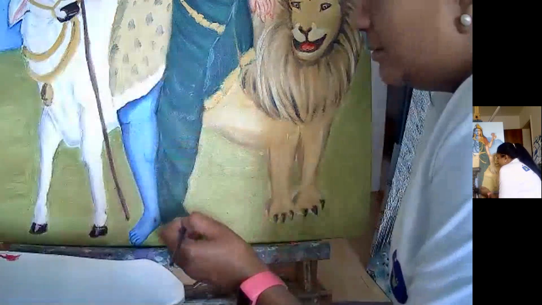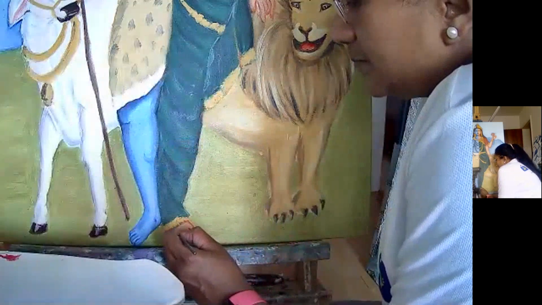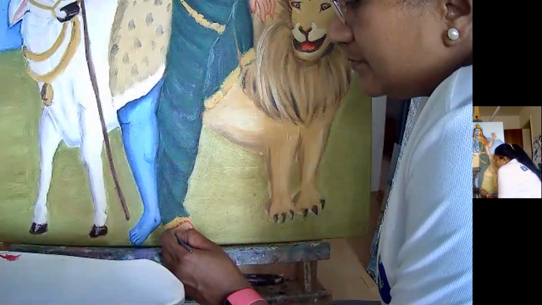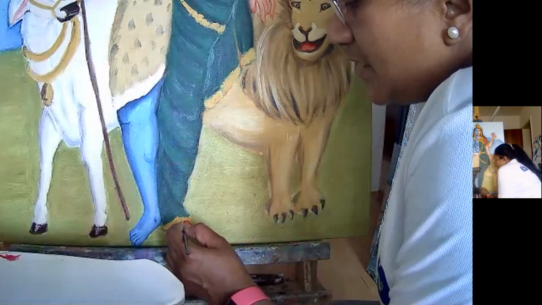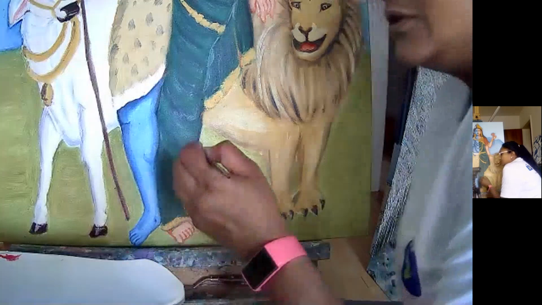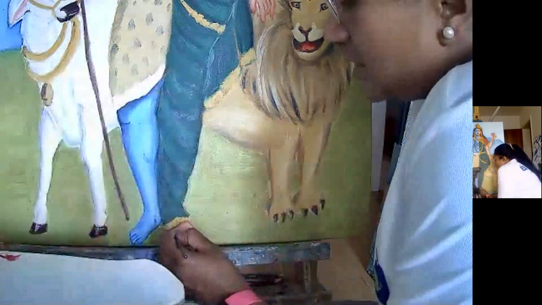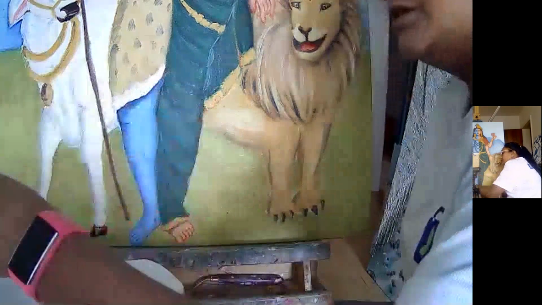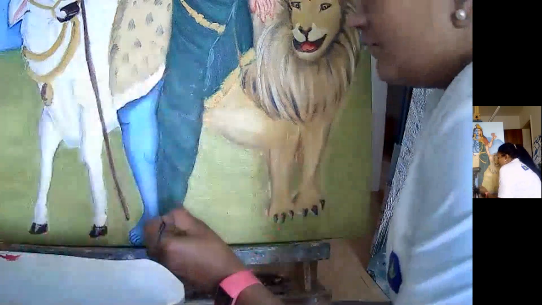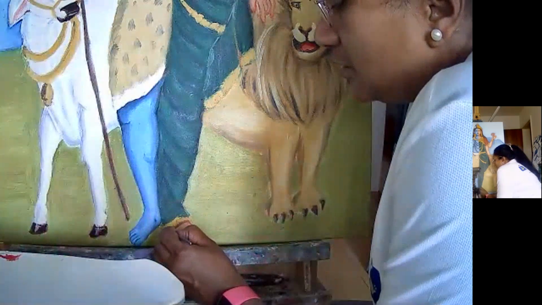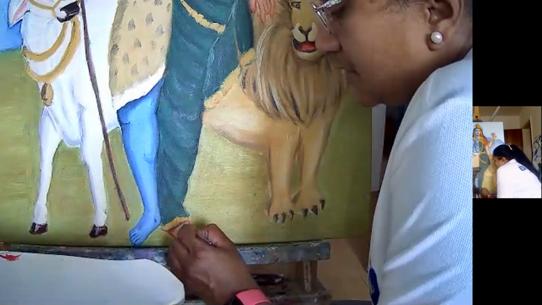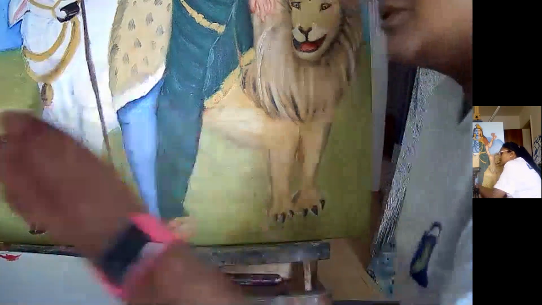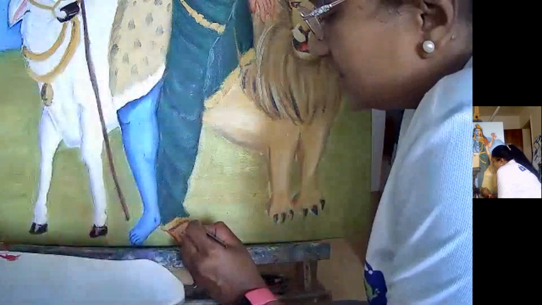I'm taking the burnt umber mixed with black to go over the contours. I'm doing the contours also with the vermilion and yellow ochre range to give that depth a little bit. So it's a mixture of these two color tonalities.